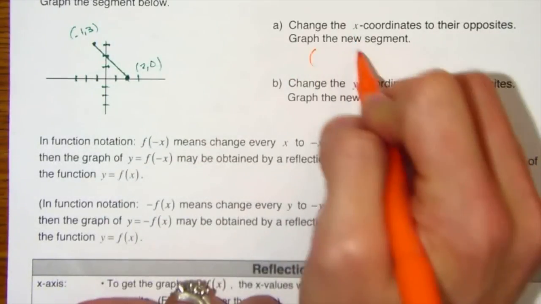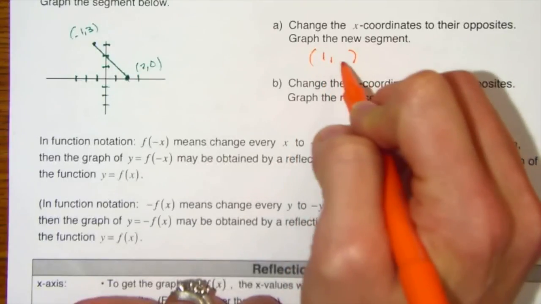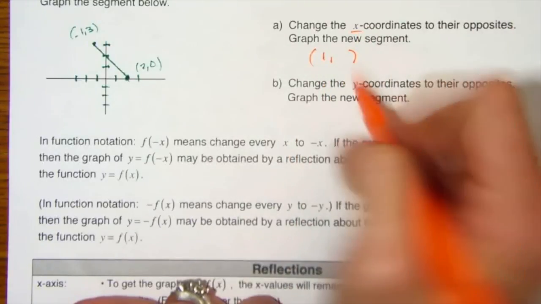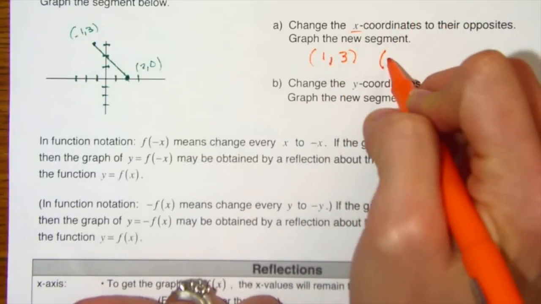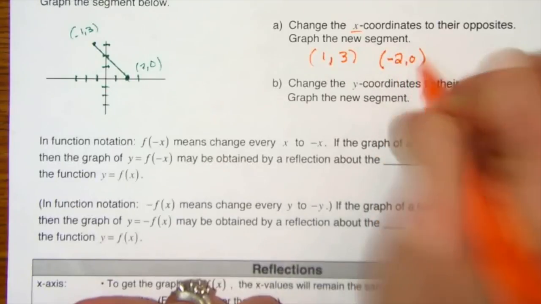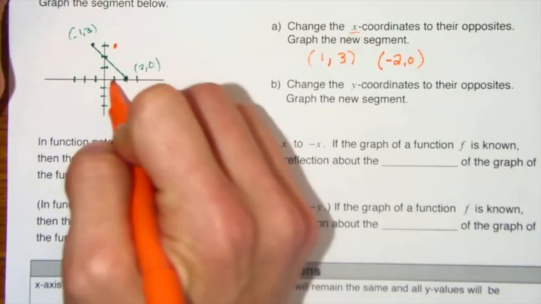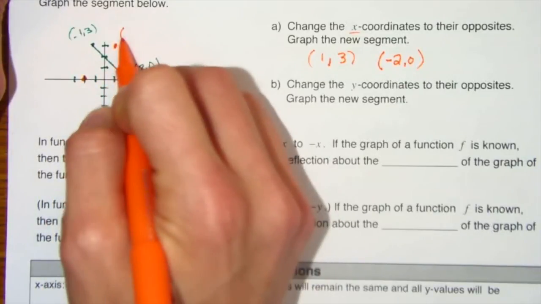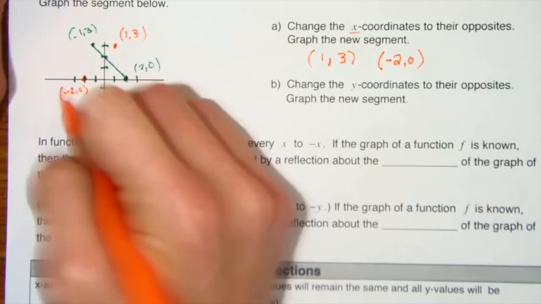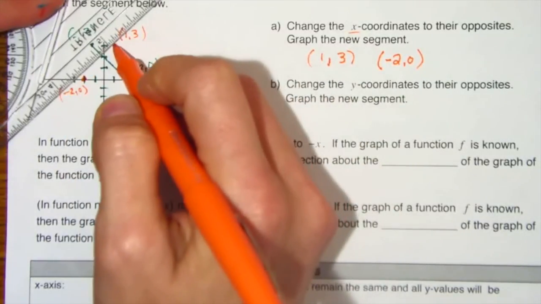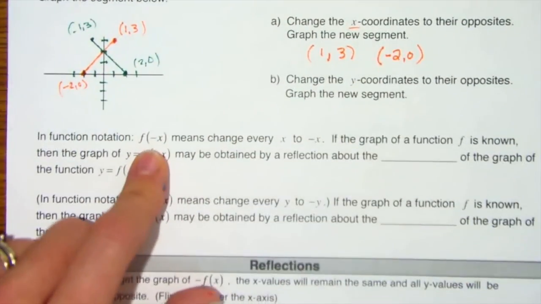So instead of -1, 3, we're going to have 1, -3. Careful, just the x. So 1, 3. And then instead of 2, 0, we're going to have -2, 0. And let's see what that looks like. We have 1, 3 and -2, 0, and draw that segment. So for this function, we plotted f of negative x.